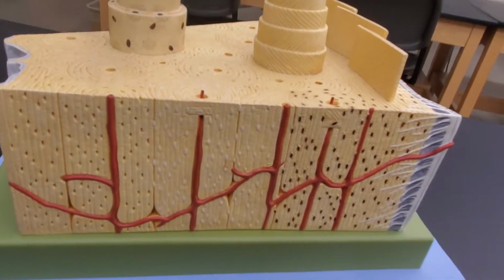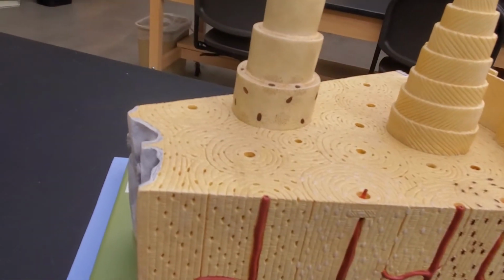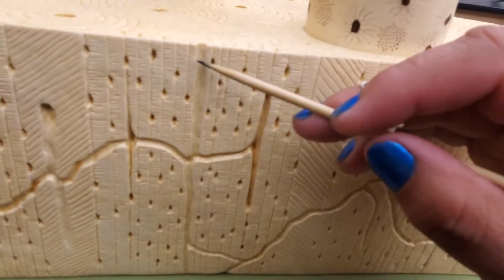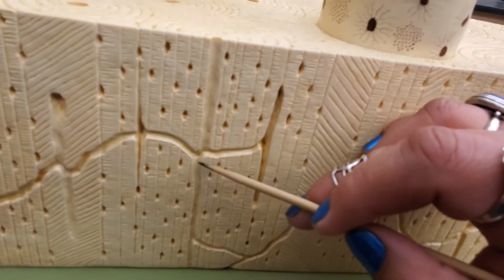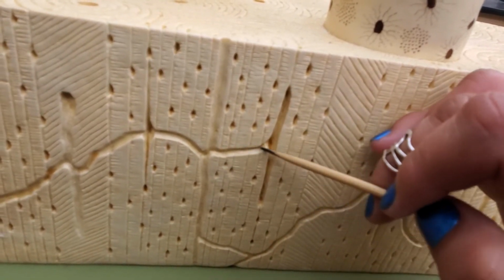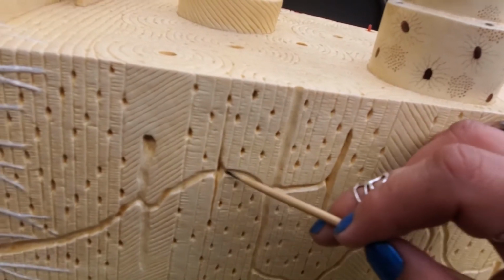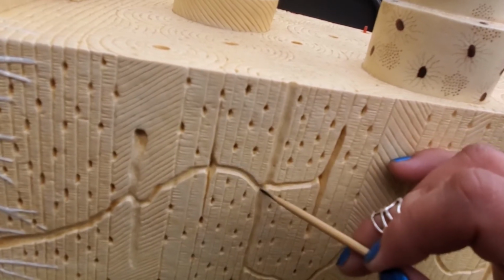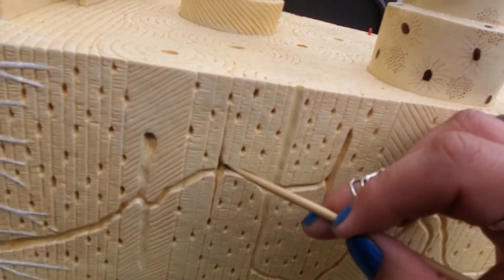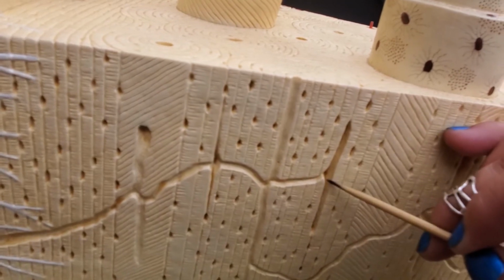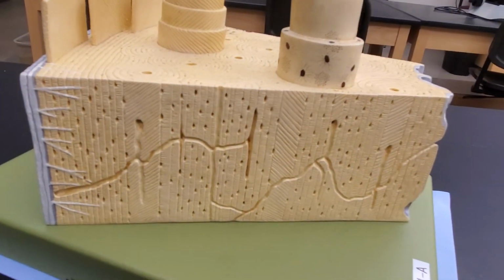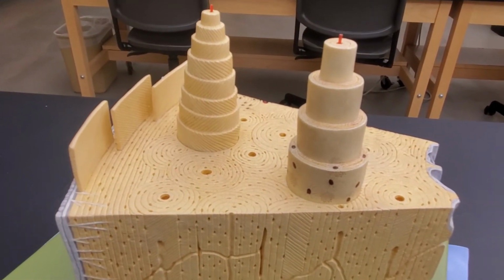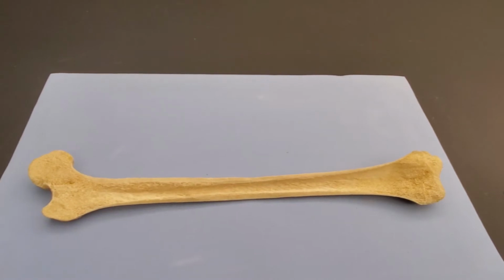All right, and then I'm going to flip this model around. And now we can see these central canals without the blood vessels in them. And what you'll notice is in between those central canals, you have canals that run kind of perpendicular to them. And so these are called the perforating canals. All right, so central canal, perforating canal. And that is everything you have to know on this microanatomy of the bone model. So let's move on to anatomy of a long bone.